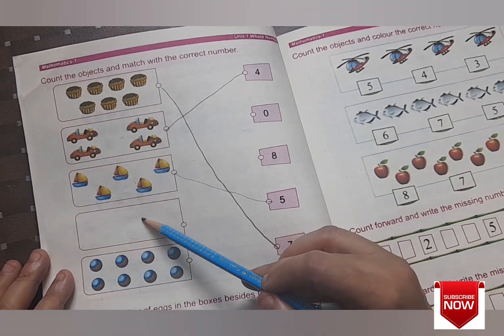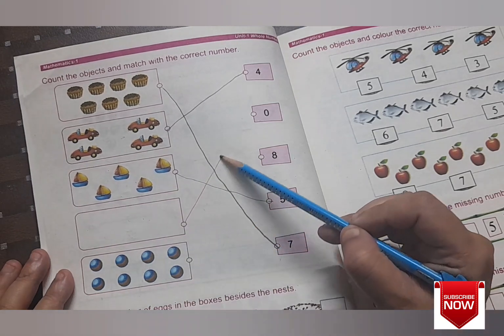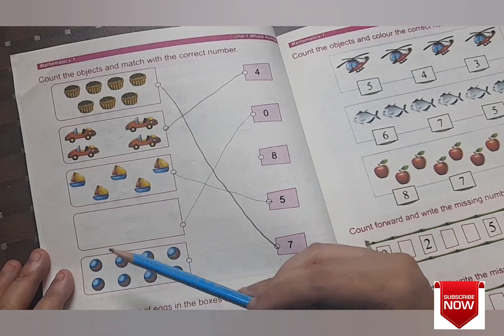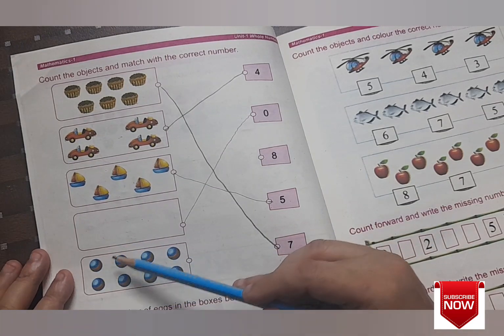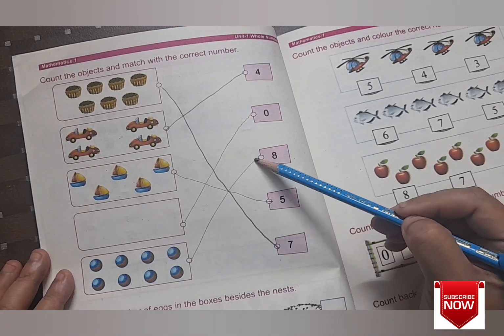Is there any object you can see over here? So what should we do? It will be matched with the number 0. 8 balls. 1, 2, 3, 4, 5, 6, 7, 8. 8.